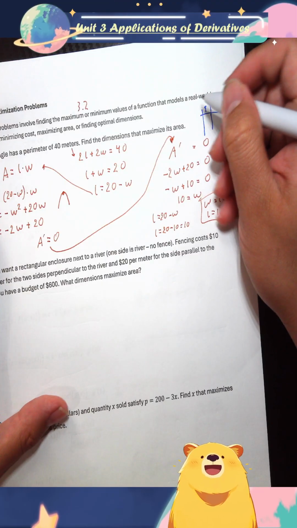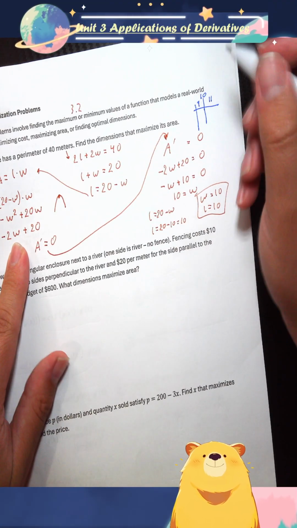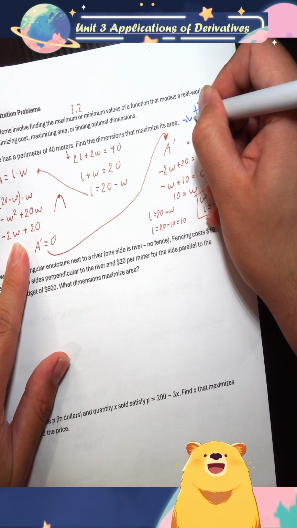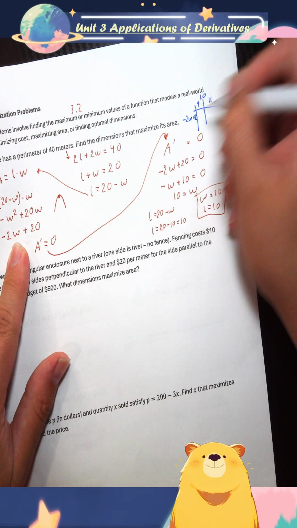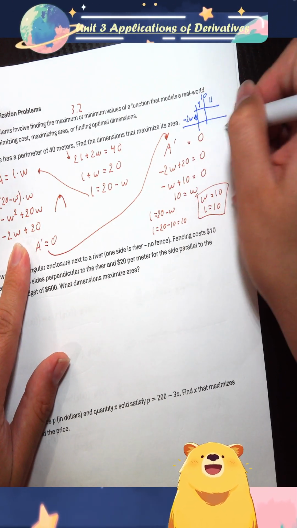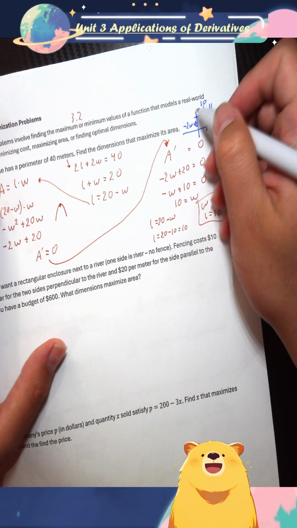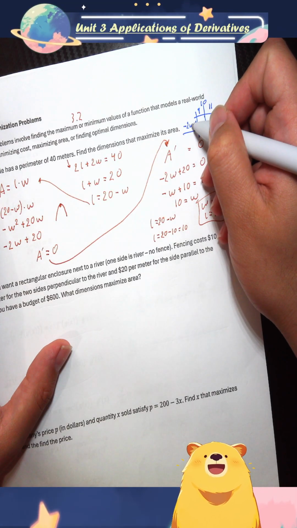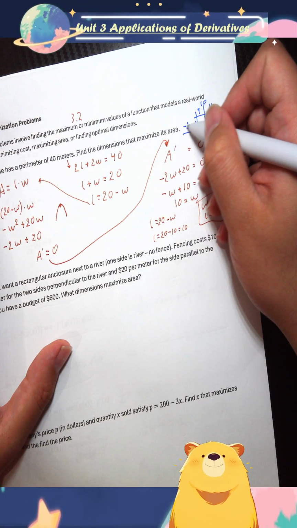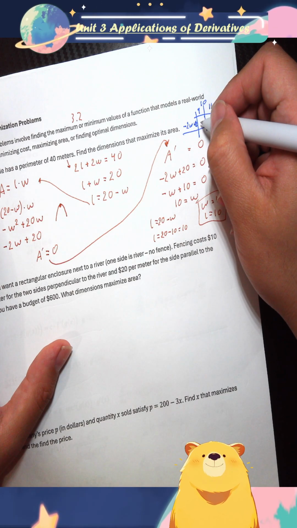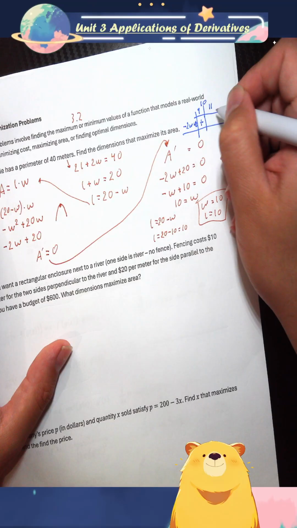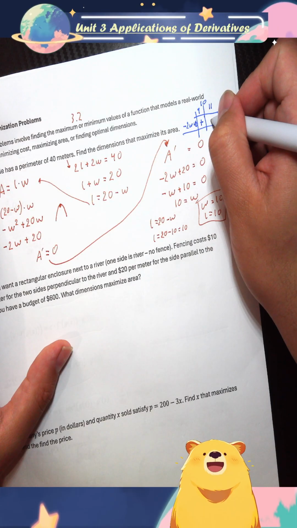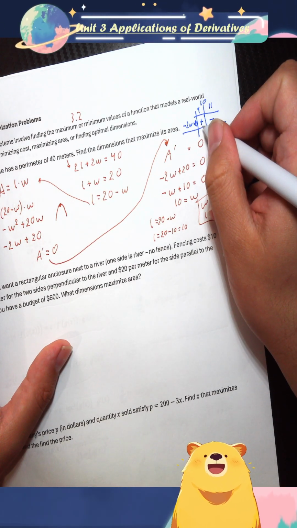We'll just plug it into negative 2W plus 20. I had the habit to give all the factors, but in this case, we just have the one. So if I plug in 9, I'll get negative 18 plus 20, so that'll be positive. And if I plug in 11, I'll get negative 22 plus 20, so that'll be a negative value that comes out.